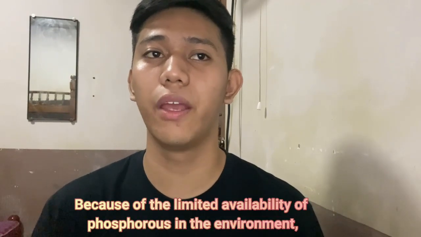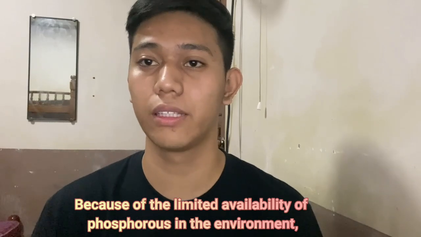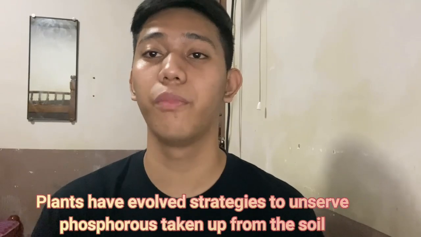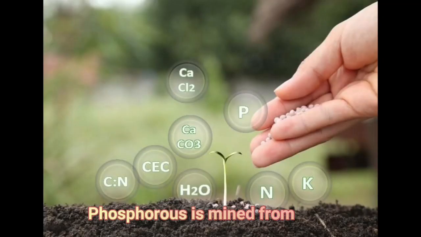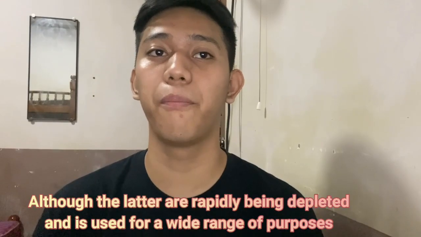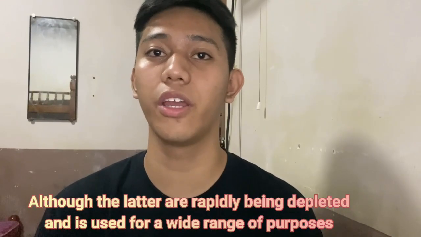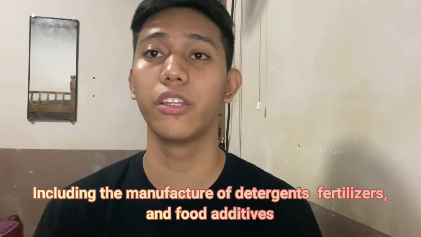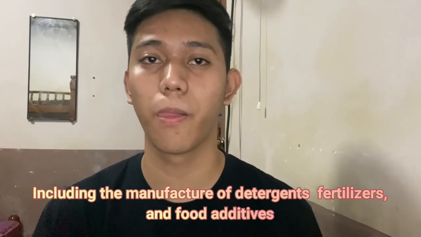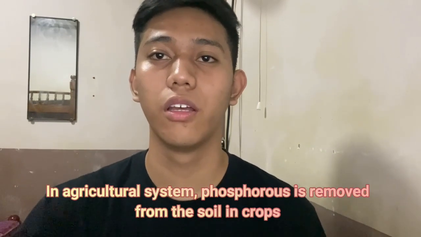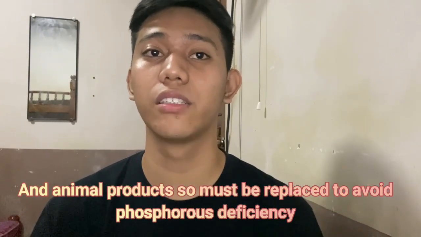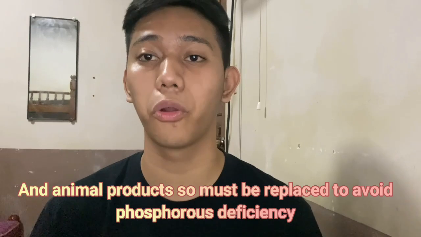Because of the limited availability of phosphorus in the environment, plants have evolved strategies to conserve phosphorus taken up from the soil. Phosphorus is mined from phosphate rock and guano deposits, although the latter are rapidly being depleted, and it is used for a wide range of purposes, including the manufacture of detergents, fertilizers, and food additives. In agricultural systems, phosphorus is removed from the soil in crops and animal products, so it must be replaced to avoid phosphorus deficiency.